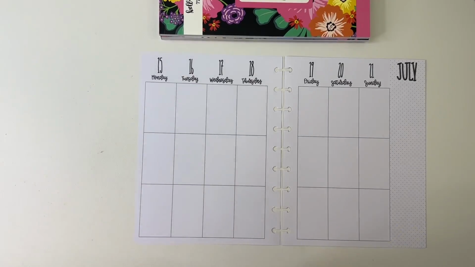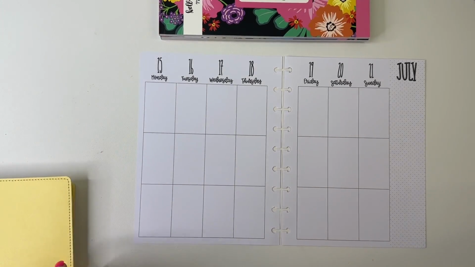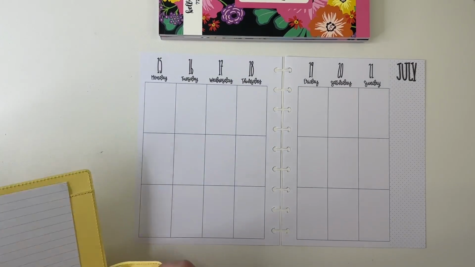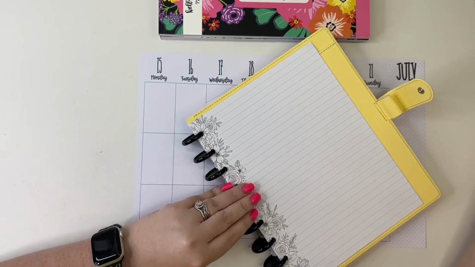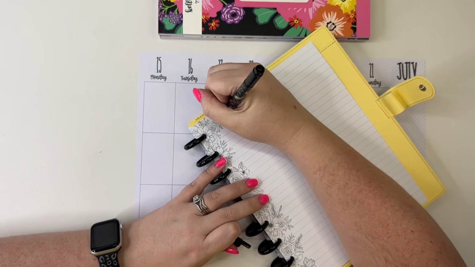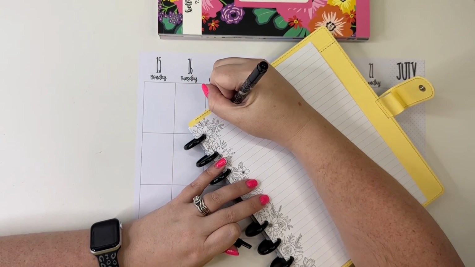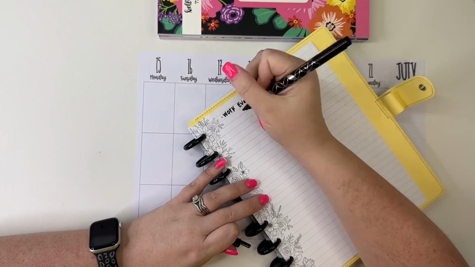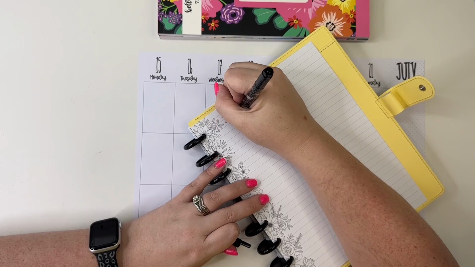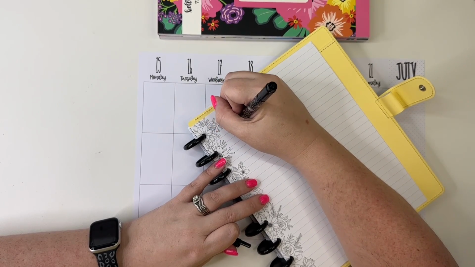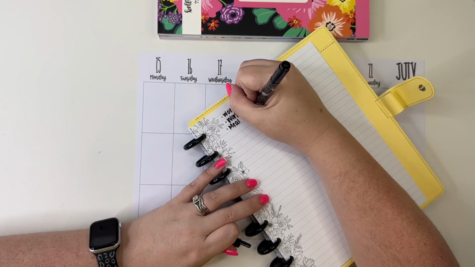So the first thing you would need to do to get started is make a list of the things that you would plan for every week. So that's what I'm going to do first. I'm going to put work events, work lists, like checklists. Maybe you want to plan for meal planning every week in your planner.